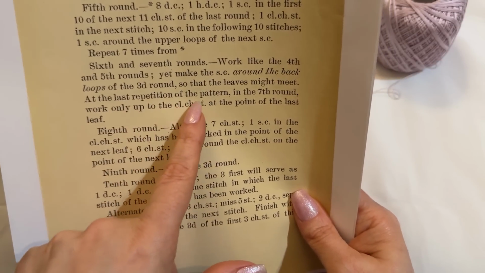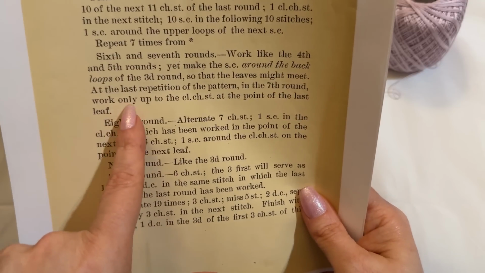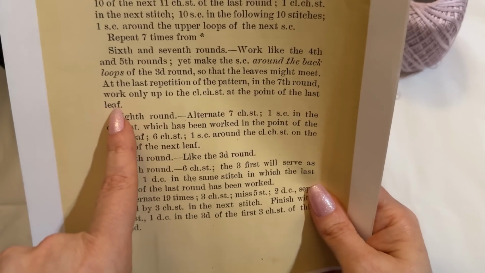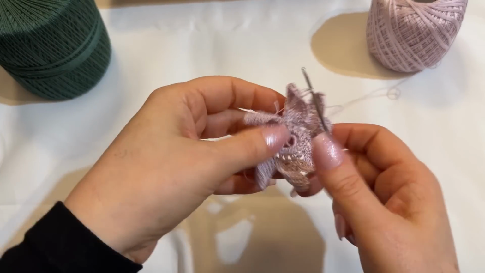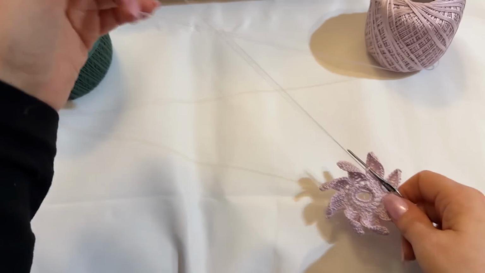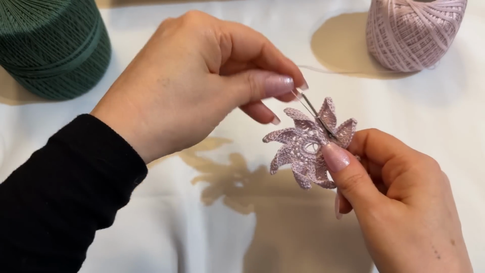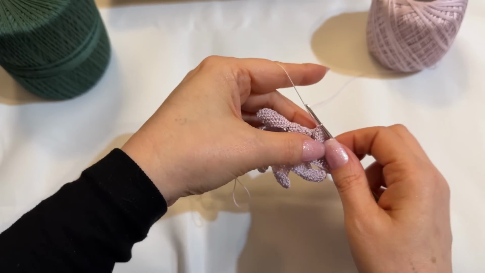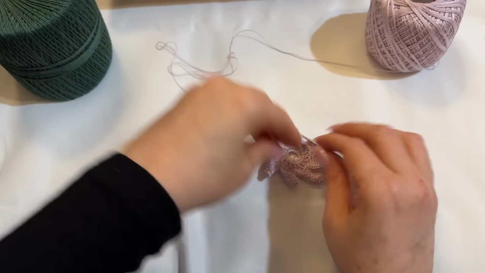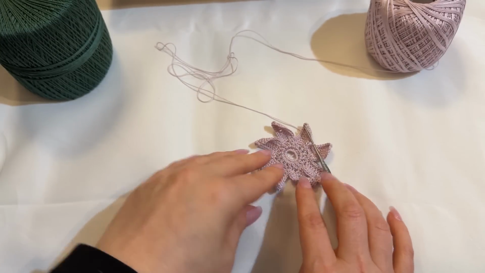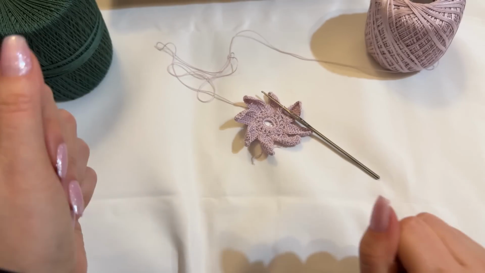At the last repetition of the pattern in the 7th round, work only up to the closed chain stitch at the point of the last leaf. So I'm going to treat these like leaves and treat these pink ones like petals. I'm going to tie on this green and start this part with you working back here, and then I'm just going to finish it off camera because these aren't really tutorials, but a lot of you are experienced enough that you probably don't need a tutorial and you can still follow along quite well. Okay, I'll be right back.